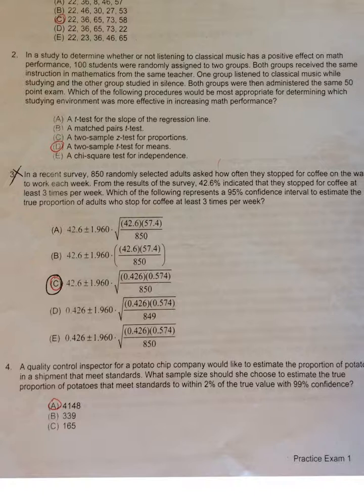Number 2. So these two groups take this math test, which means they're going to get a score. It's not a yes or no answer. A yes or no answer, like they either passed or didn't pass, that would be proportion, the proportion of students that pass the test. It's not a match pairs because we have two different groups. Match pairs would be if one group did a test and then they had the procedure and then took a similar test, same group of people. So anyway, we're down to a 2-sample t-test.